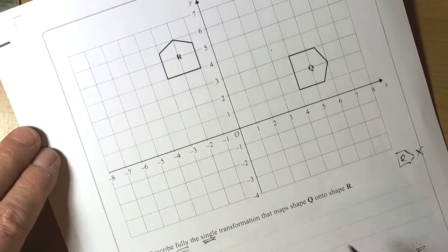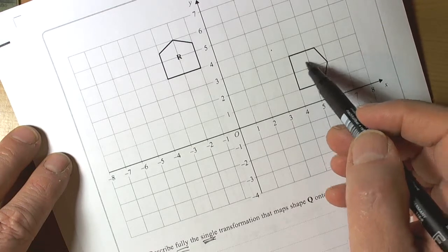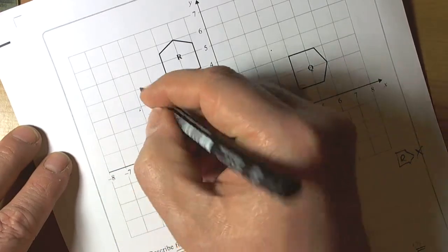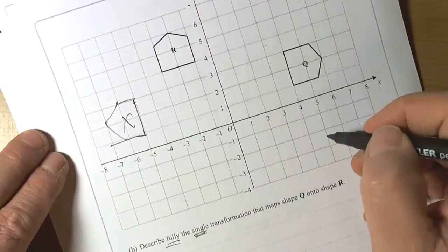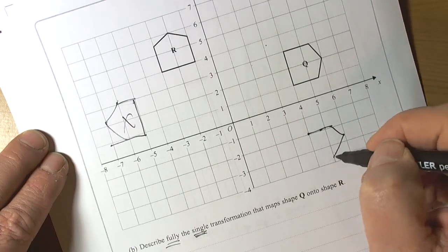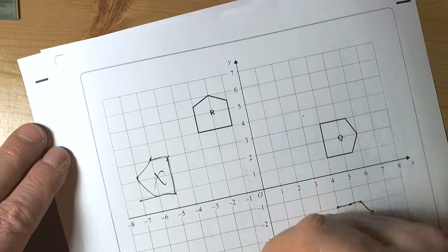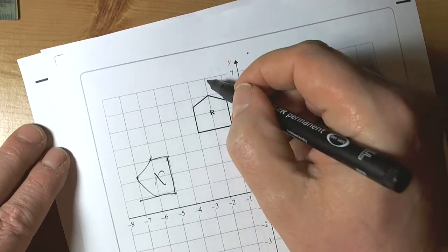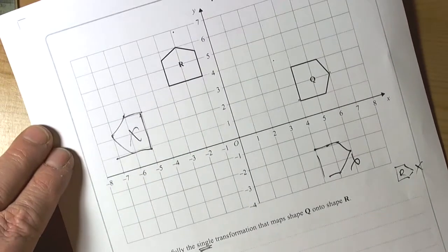And reflection, well, it's asking us to go from Q to R, so if it's going to reflect, then it would have flipped over here to look something like that. It didn't, or it would have come down here, which would have meant that it would have looked something like that. It didn't, so it's not a reflection. There could have been a diagonal reflection, but again, if it had been a diagonal reflection, then this point would have been over there, this point would have been over there, so a diagonal reflection wouldn't even have worked. So it must be a rotation.